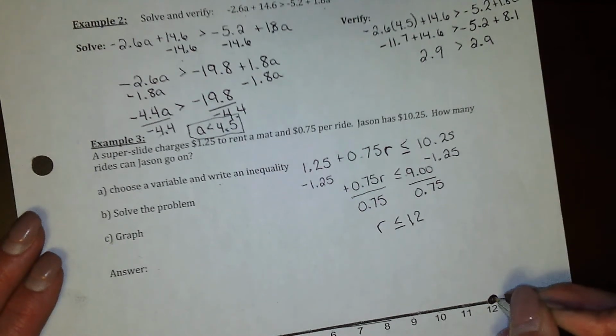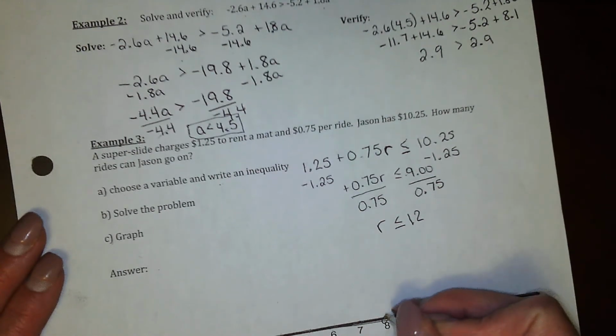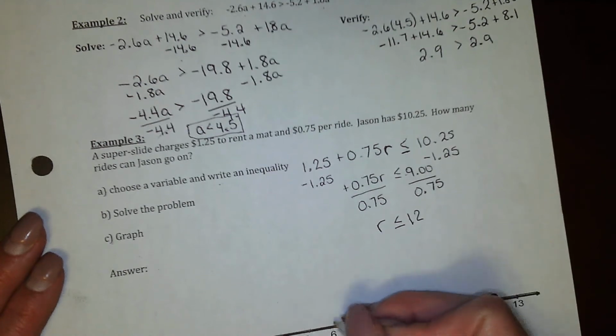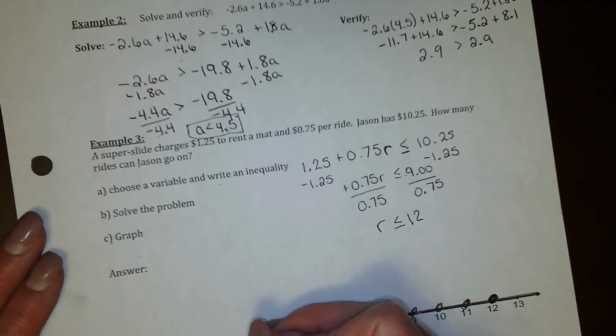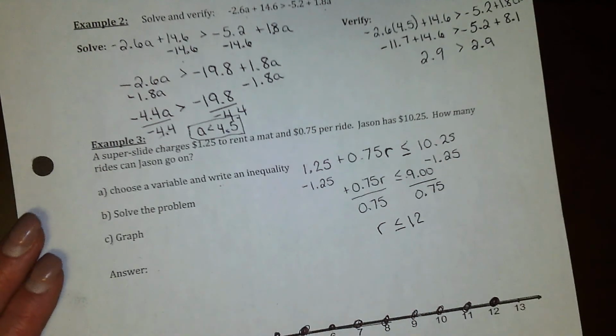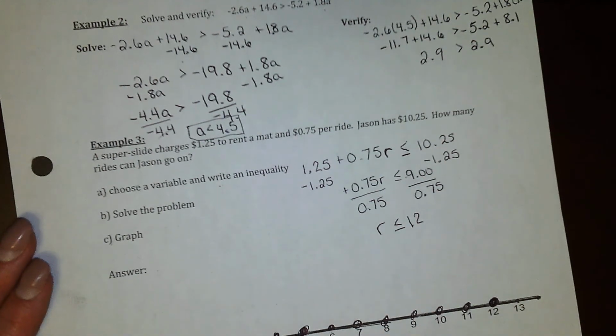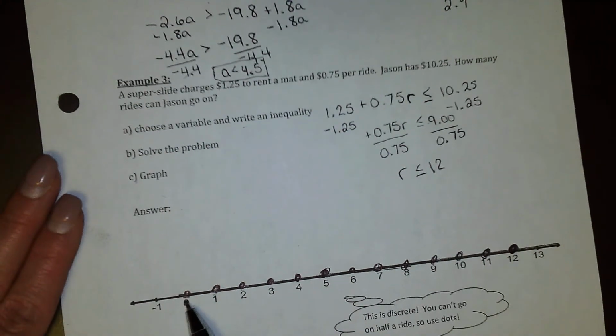Okay, so 12 is okay, 11 is okay, 10 is okay, 9, 8. And so I'll just fill in my graph with discrete dots because I can't go on a partial ride, I can't go on half a ride. So we're just going to fill that in with some dots instead. And I'm not going to go on negative rides. I could go on no rides, but I'm not going to go on negative rides. So I'll leave that with my last dot at 0.